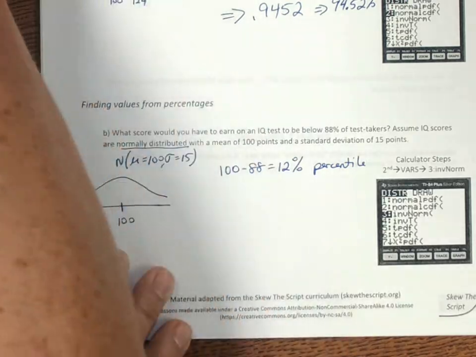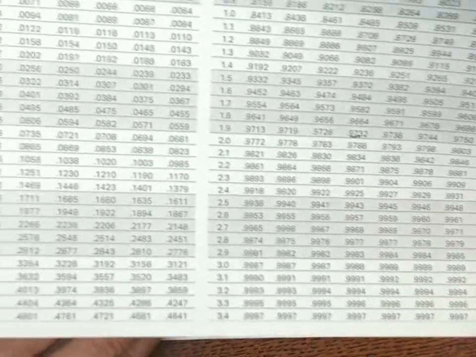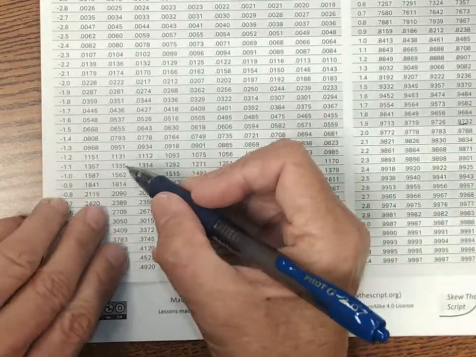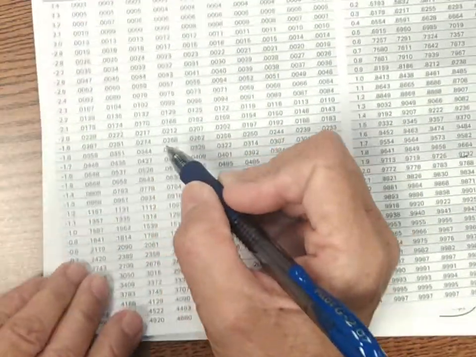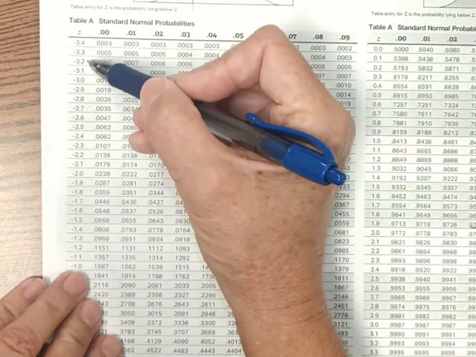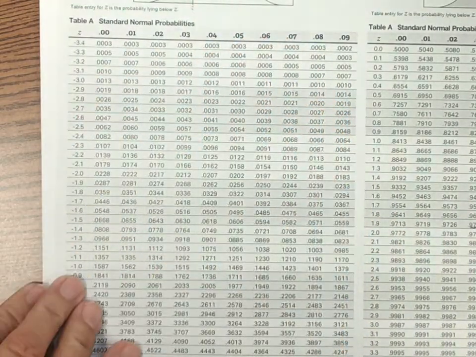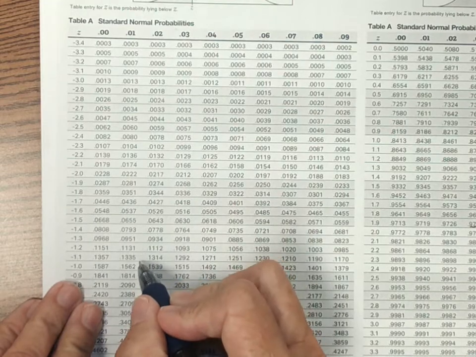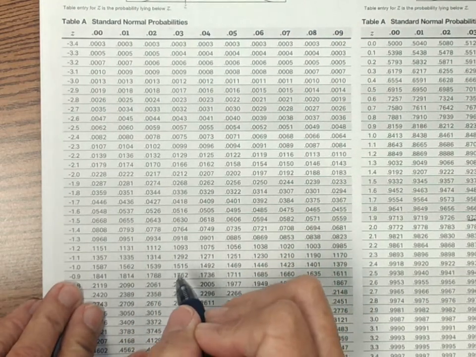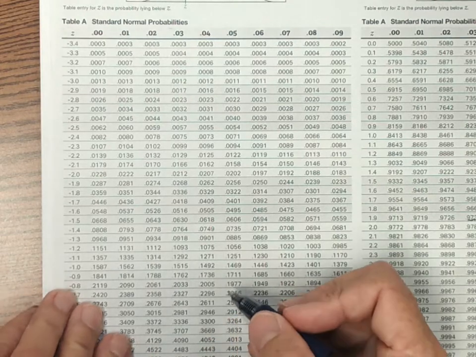So I'm going to, again, come to my table here. So I want to find the 12th percentile. So I am looking now in the probability section. And I'm looking under the negative side for z's. And I'm looking for where I find 0.1200. So I'm looking for as close as I can find to 0.1200.